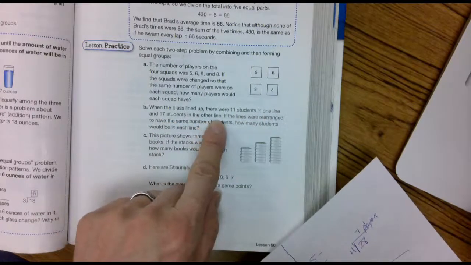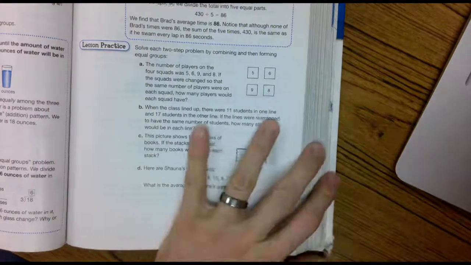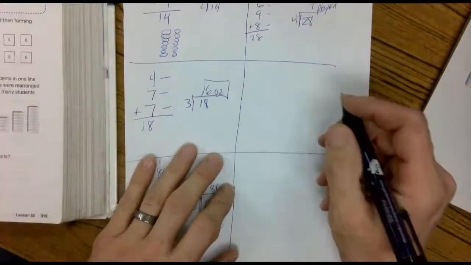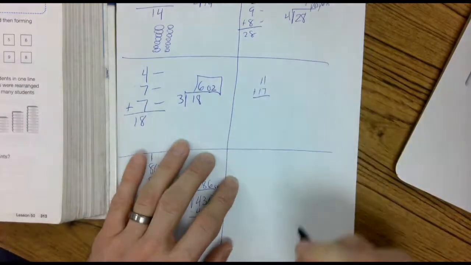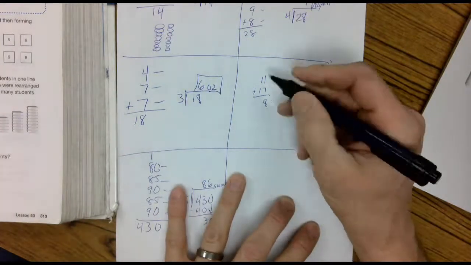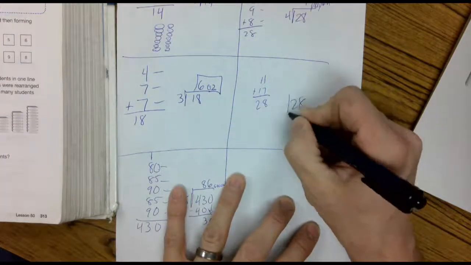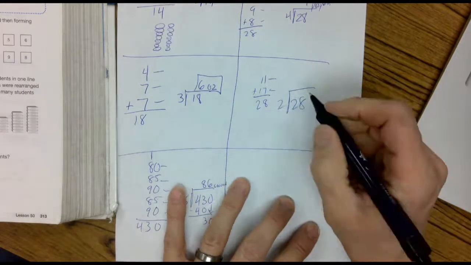And let's do the last one we got here, which is C. This picture shows 3 stacks of books. You'll see this problem in our lesson often. If the stacks wanted to be equal, how many books would be in each stack? So you've got to count these carefully. 1, 2, 3, 4, 5 books in the first stack. 1, 2, 3, 4, 5, 6, 7 books. And 1, 2, 3, 4, 5, 6, 7, 8, 9 books.